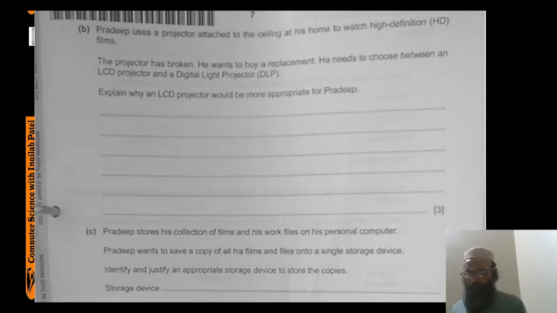In the next part it says that Pardeep uses a projector attached to the ceiling at his home to watch high density films. अच्छा भाई, फिर उसके बाद क्या कह रहा है कि the projector has broken, he wants to buy a replacement, he needs to choose between LCD and DLP. अच्छा भाई, इसका मतलब ये हुआ कि अब आपको बताना है कि why LCD would be more appropriate for Pardeep.